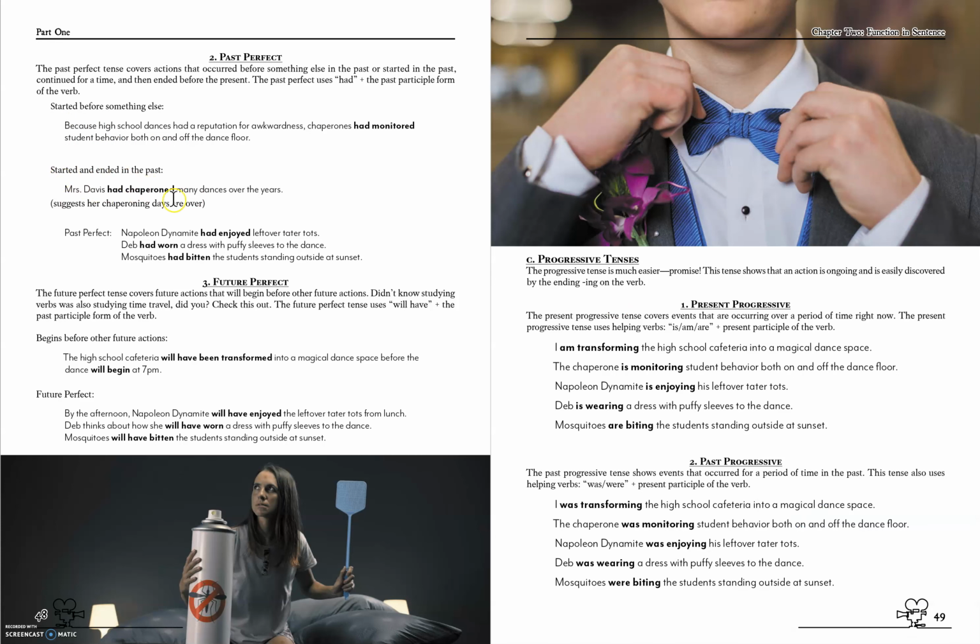Then, if you have something that just started and ended in the past, Mrs. Davis had chaperoned many dances over the years. That tells me that this is done, right? It occurred, it's ended, it's over. And then if we want to go back to Napoleon Dynamite here, had enjoyed, had worn, had bitten. So that's the past perfect meaning.